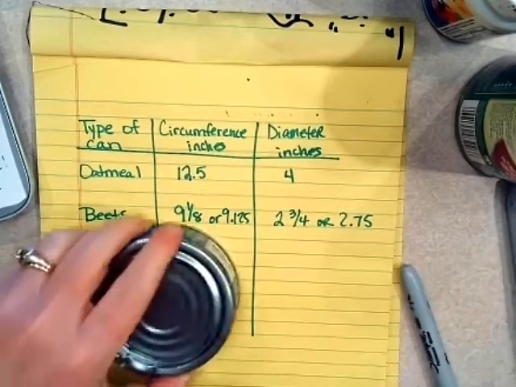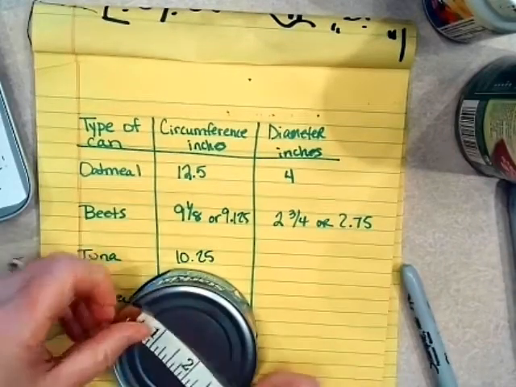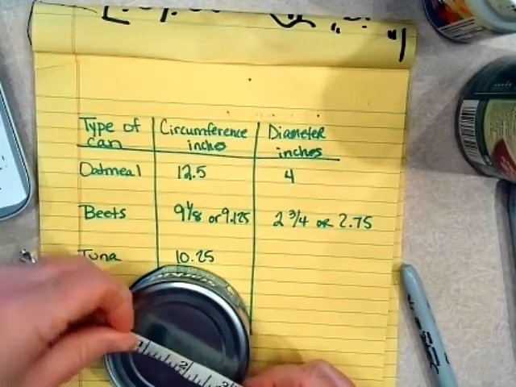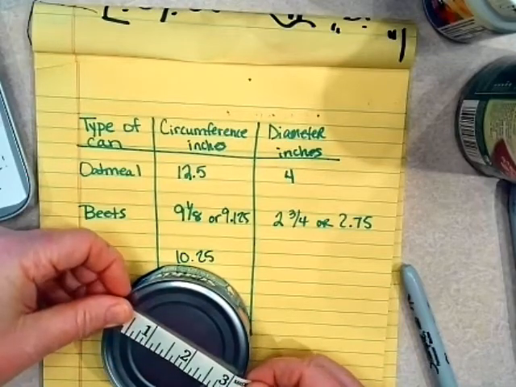And the diameter, you go all the way across it. Looks like it's 3.25.